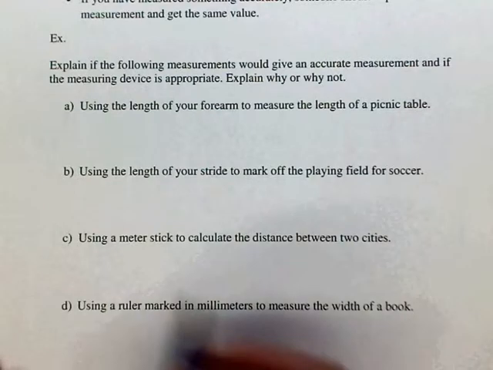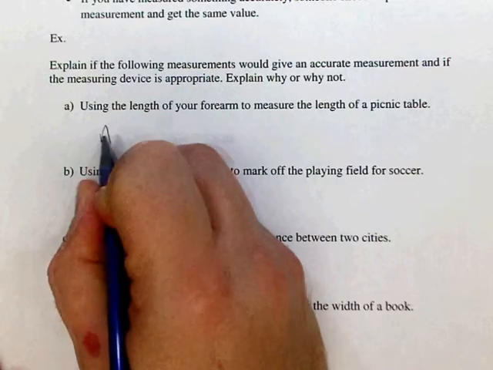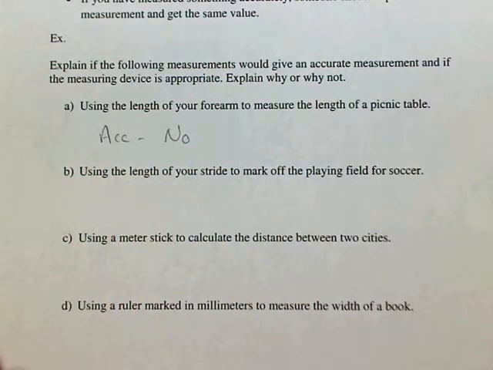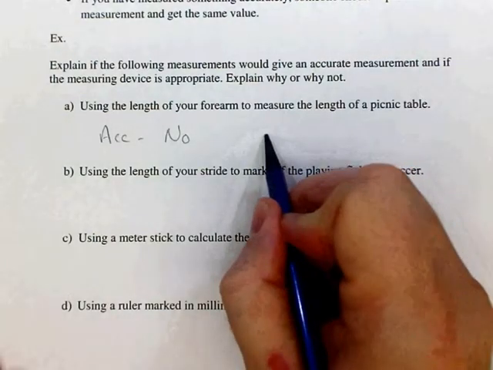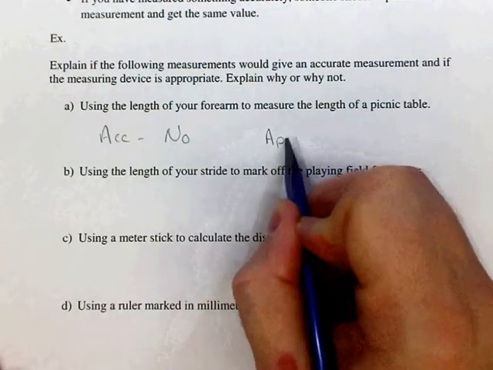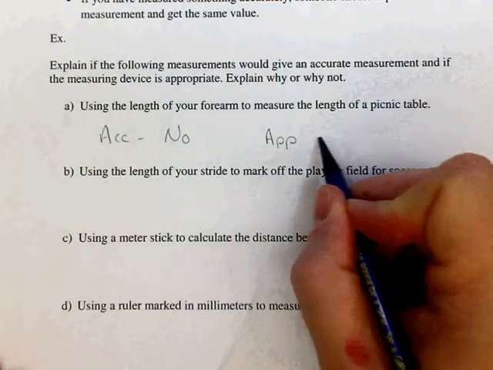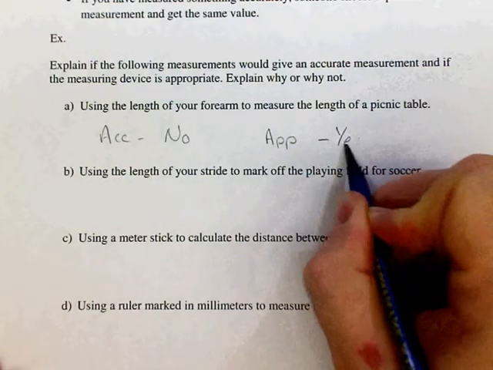Well, here we would say our accuracy is no. We cannot be accurate using our forearm. My forearm is different from your forearm. Is it appropriate? Well, it doesn't make sense to measure a picnic table with your forearm. You'd probably get a measurement between 5 and 6 forearms long. That seems fairly appropriate. So we would say yes, it is appropriate.